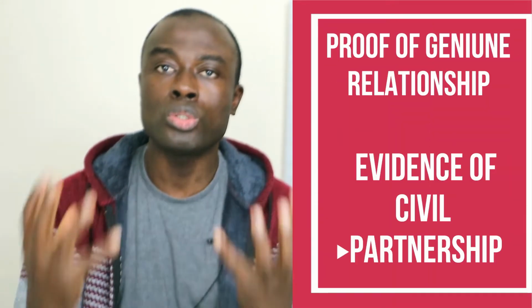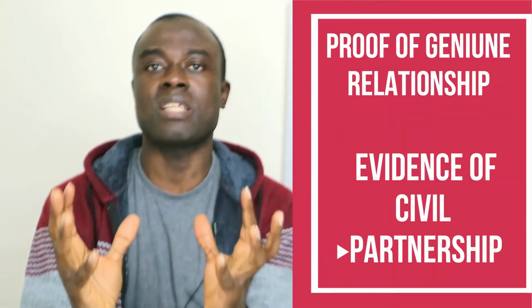You have to prove a genuine relationship with your partner. You have to prove to the UK government that you have a genuine relationship with your partner. How do you prove this? If you are married, then of course you're going to use your marriage certificate. If you are in a civil partnership, then you are going to show the UK government the civil partnership documents both of you have. If you are not married, just as I said, if the person is an unmarried partner, you should have lived with the person for 2 continuous years.